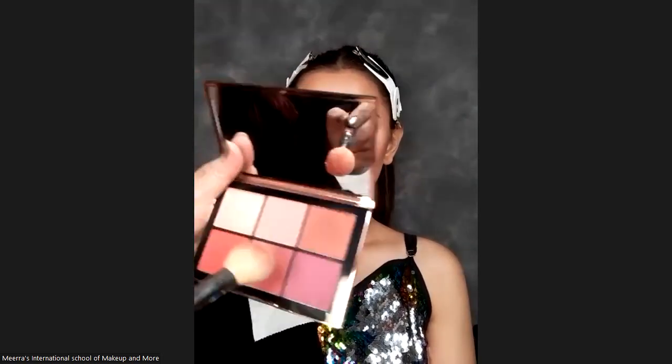At the front I'm using NARS, the Afterglow palette of NARS, and I'm using the spring tone.